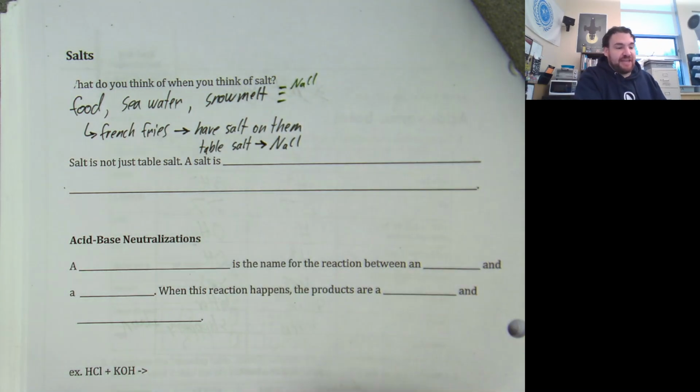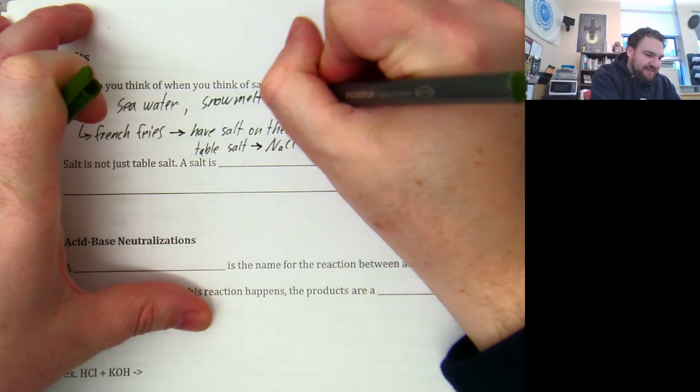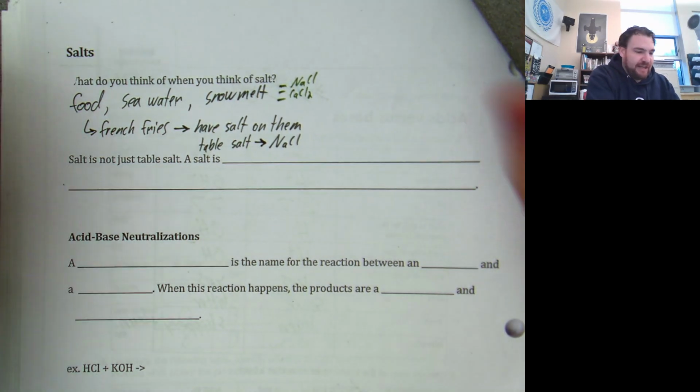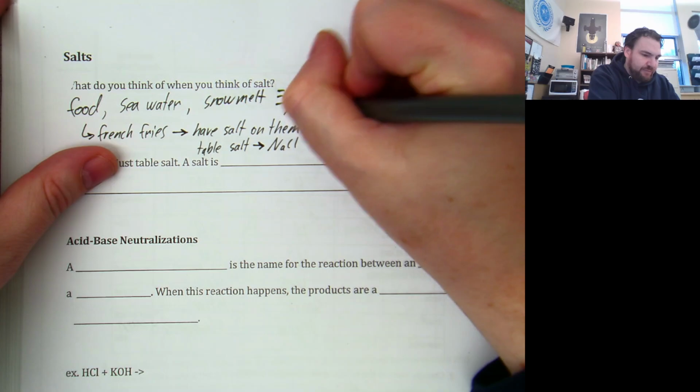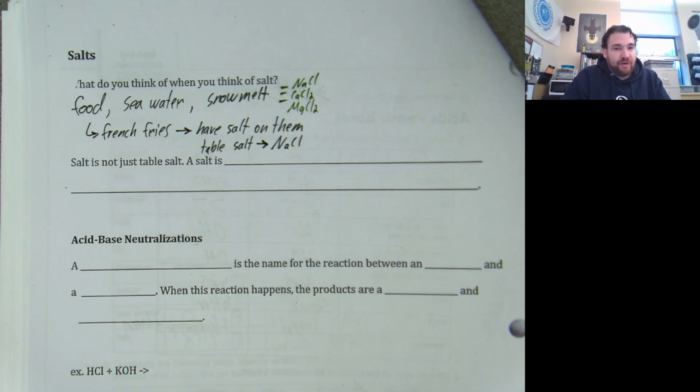But there are other salts that get used for snowmelt as well. One of them is CaCl2, so calcium chloride, and another one is MgCl2, magnesium chloride. We don't eat calcium chloride, we don't eat magnesium chloride, but those are also salts that are used to melt snow and ice.